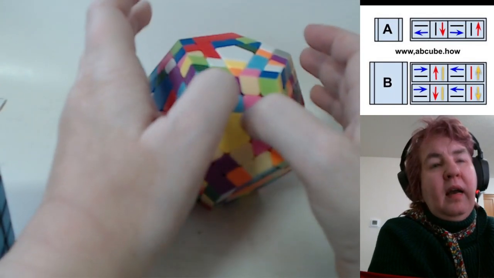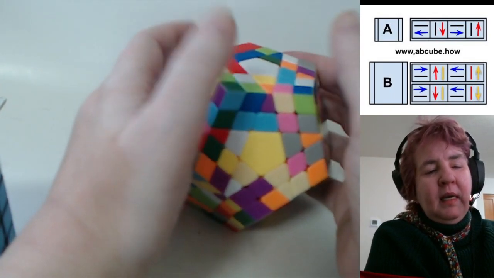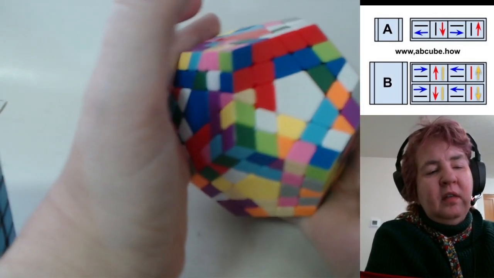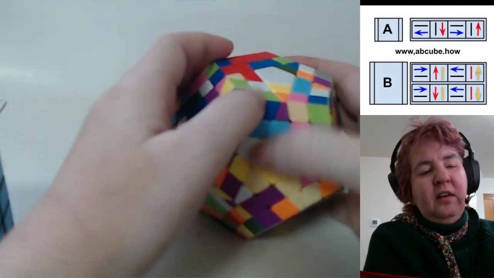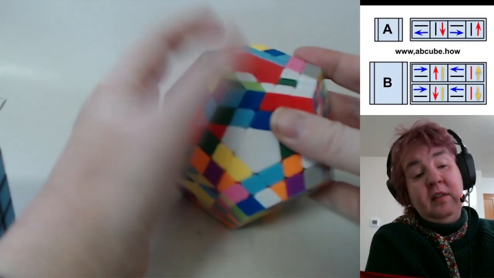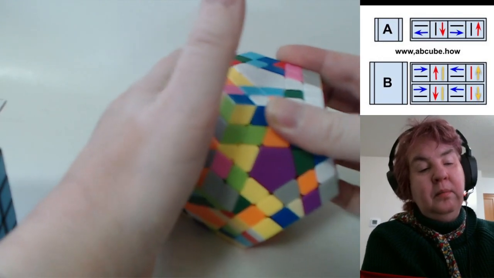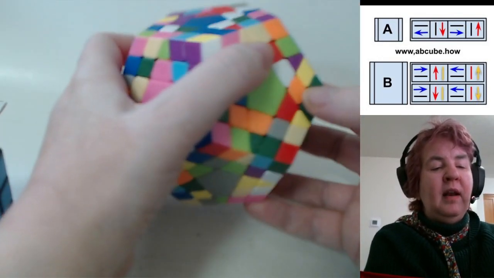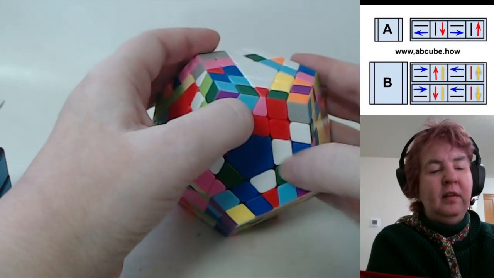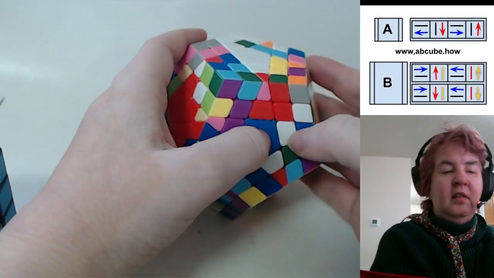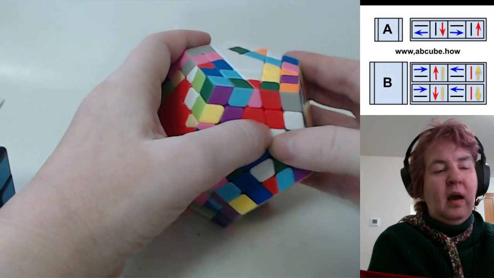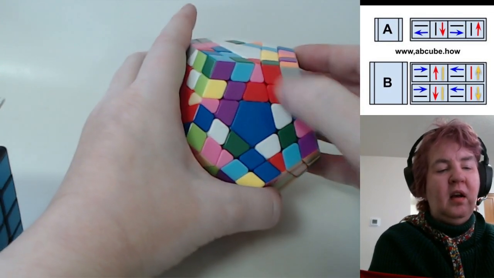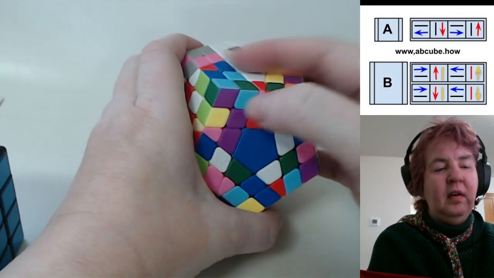I can move these pieces with Formula B, but when I'm starting out, I can just muscle them into place because it doesn't matter if things are getting moved around. But if I wanted to pretend that did matter, then I would use Formula B on this piece. So to move this piece up, I'm using this column, and because it's the center, I need to move the center column.